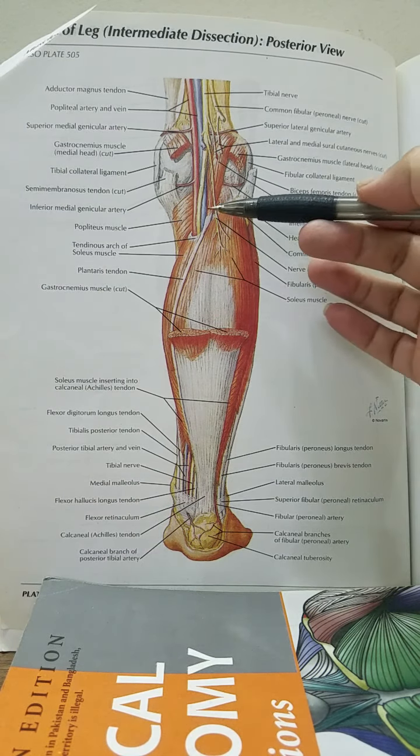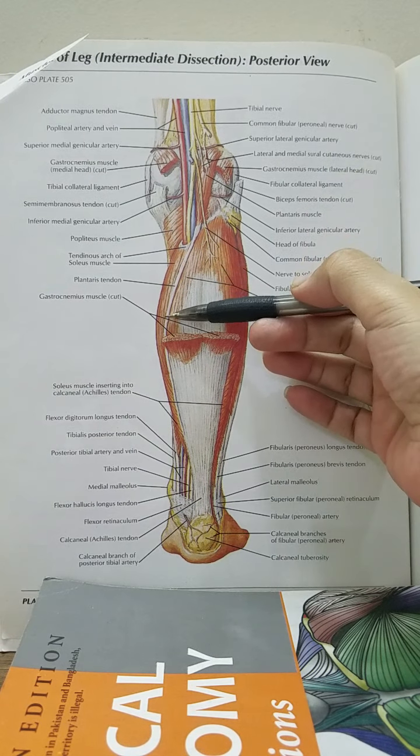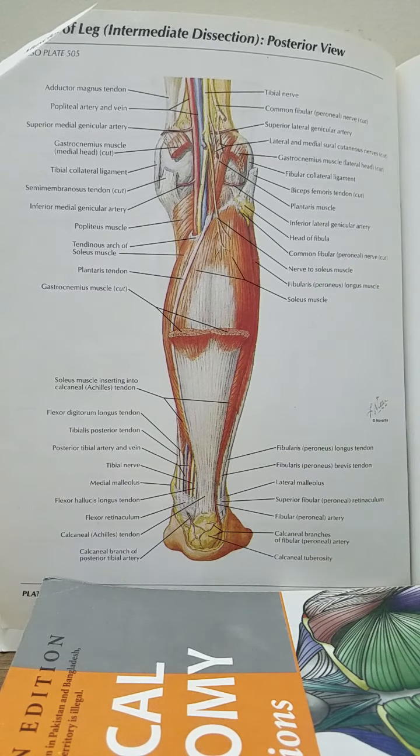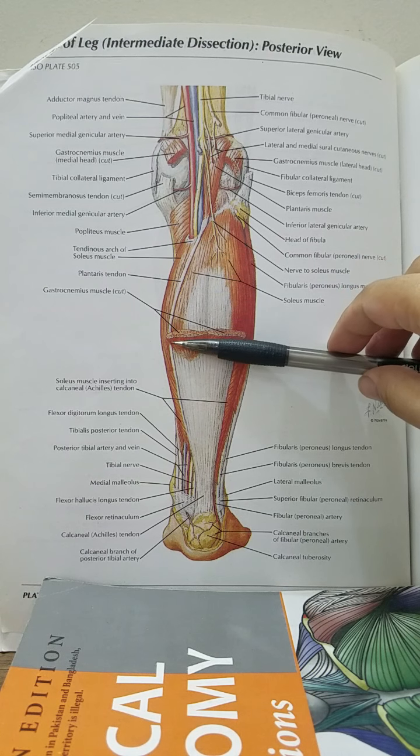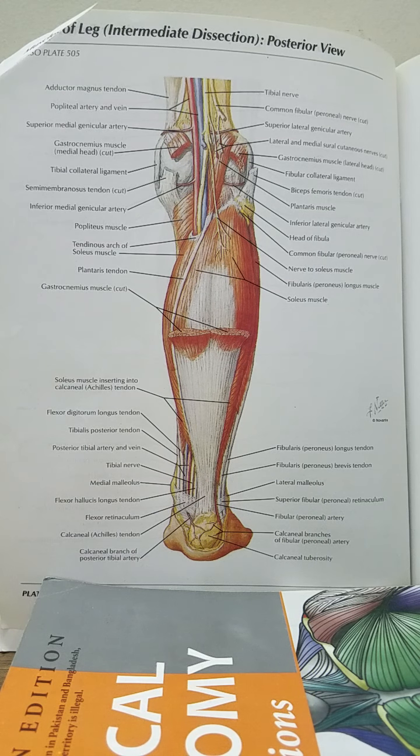Because of the long tendon that the plantaris has, it is often known as the freshman's nerve. Freshmen, of course, are the new students who have just joined the medical college, and during dissection they can easily confuse this tendon with a nerve, and therefore the plantaris muscle is also called the freshman's nerve.